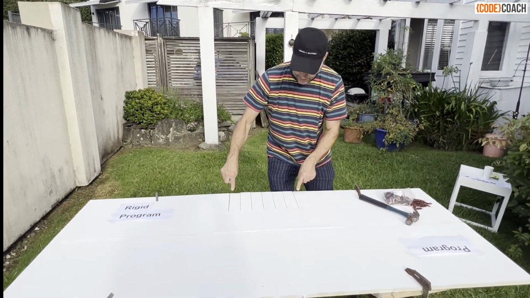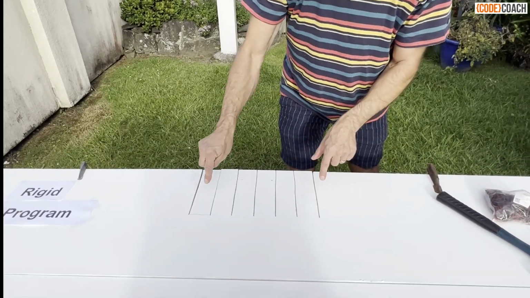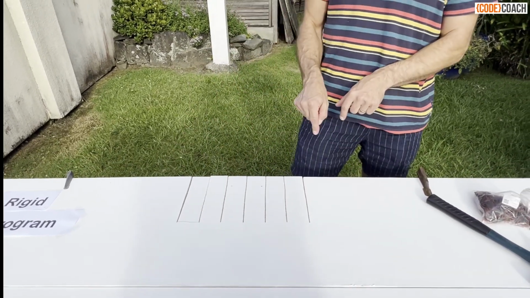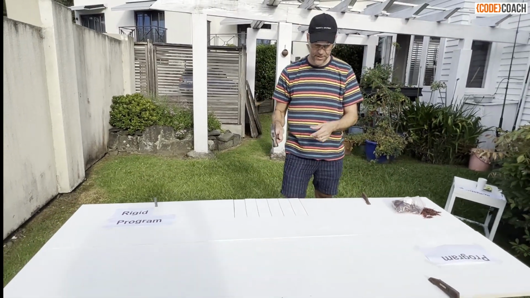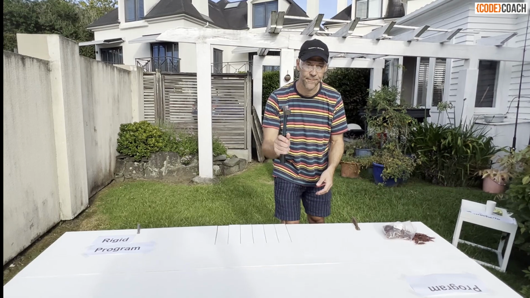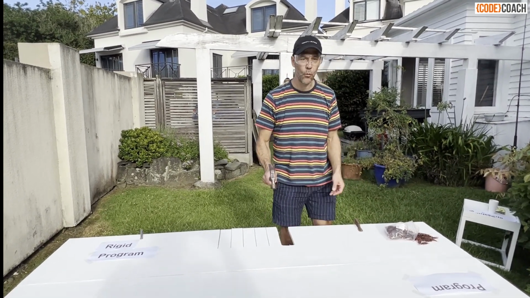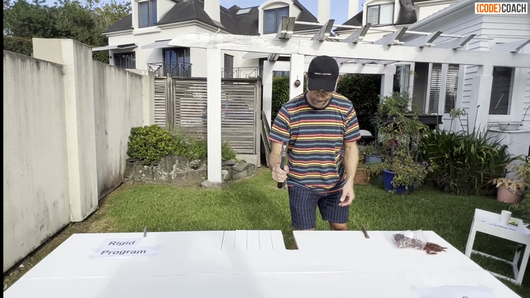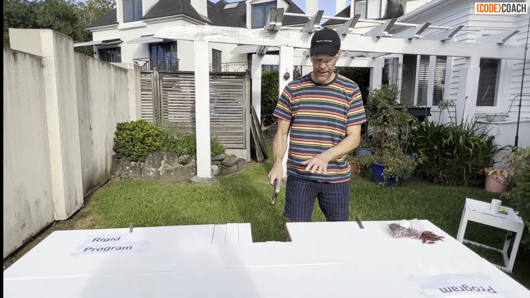To that end, I've cut out an area, and I'm going to make 1, 2, 3, 4, 5, 6 changes. I'm going to be using the hammer. I've got the glasses on, so everything's safe. So here goes. Okay, 1, 2, 3. We're getting there.